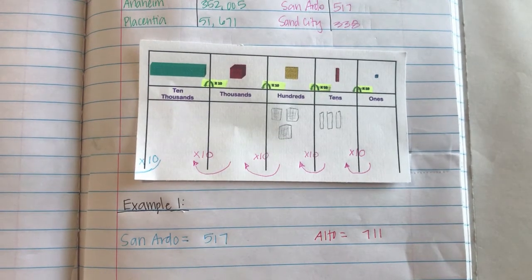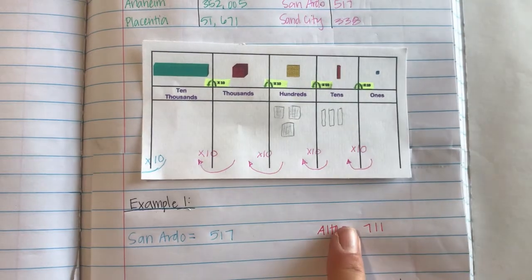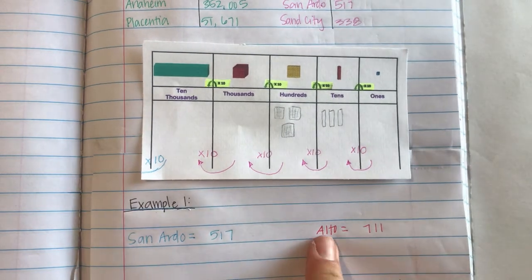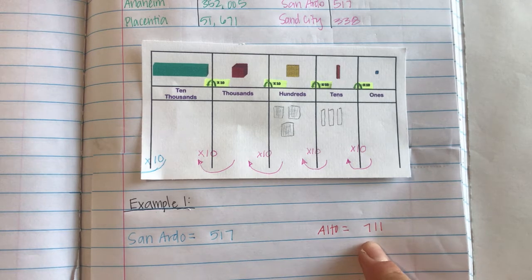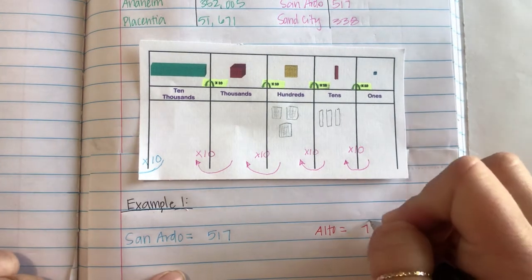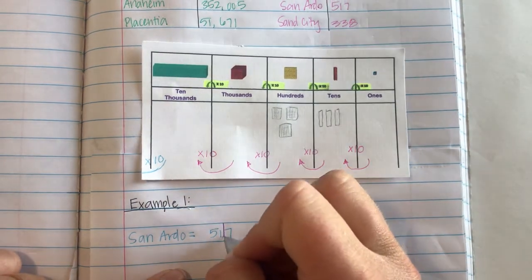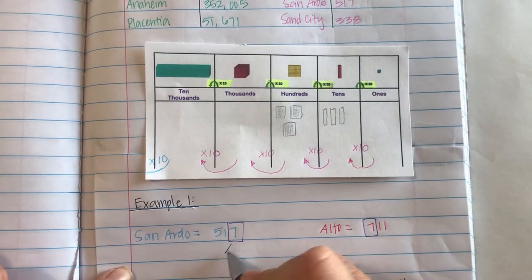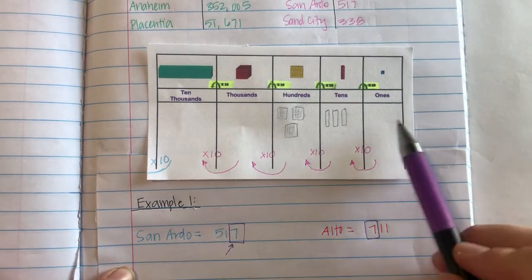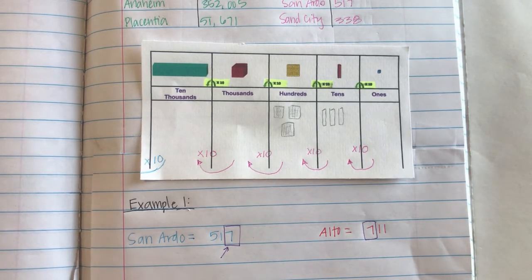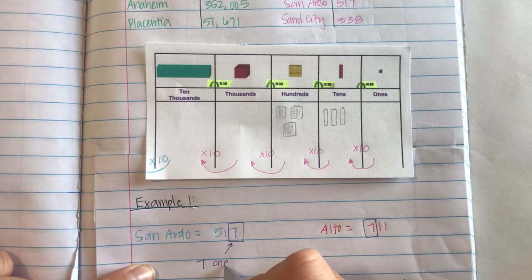So mathematicians, now we're going to look at some cities from our chart from up above. I started with the smaller cities. So we have San Ardo with 517 people and Alto with 711 people. Now I see a digit that is similar in both of these numbers. The digit 7 falls in both San Ardo and Alto. The difference is, if we look at San Ardo first, this 7 falls in the first place value, which is our 1's place value. So we can say this 7 holds the value of 7 1's.